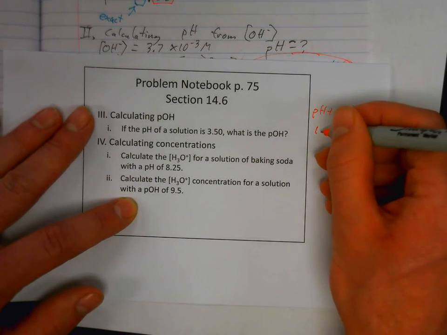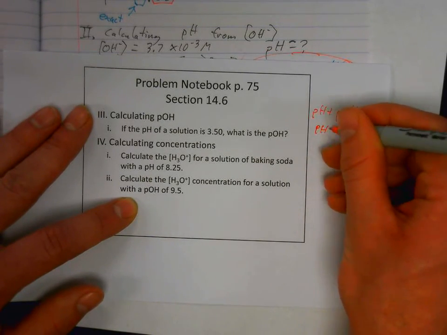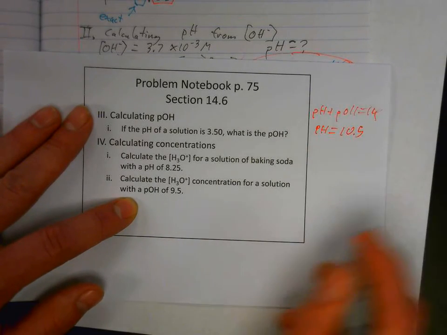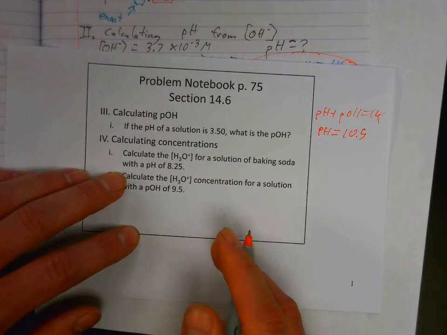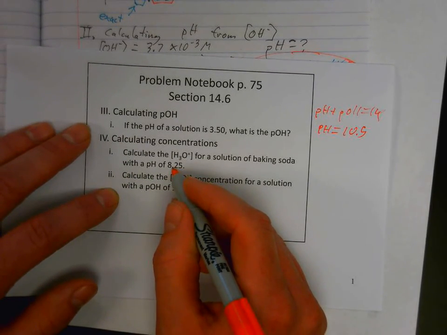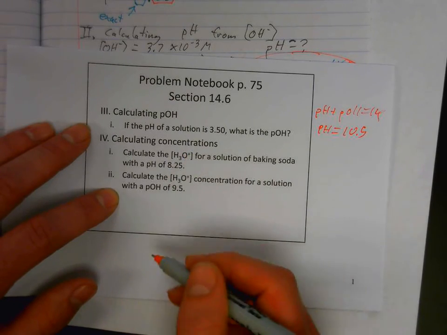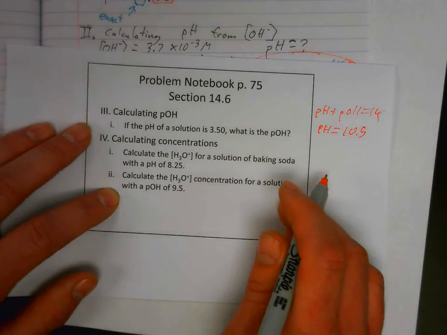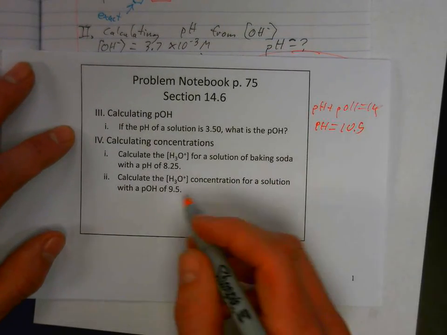So we get a pOH of 10.5. And we can continue those types of problems if we have something like this. We can just work from the pH to the concentration as needed to solve these problems.